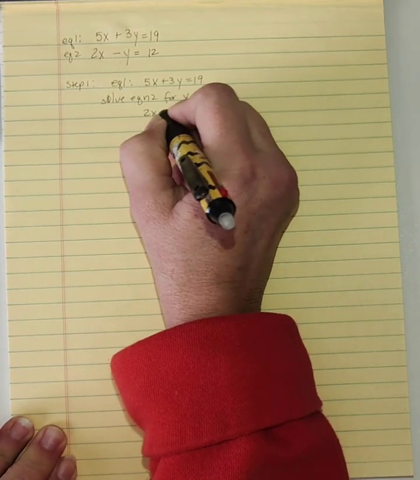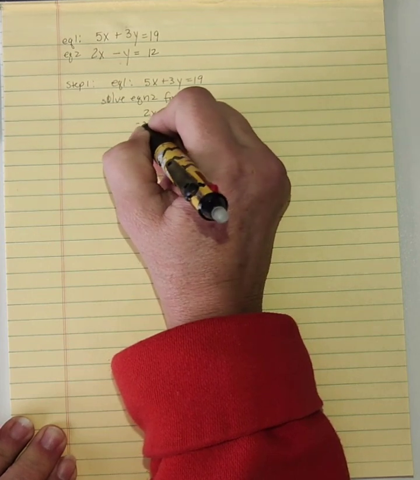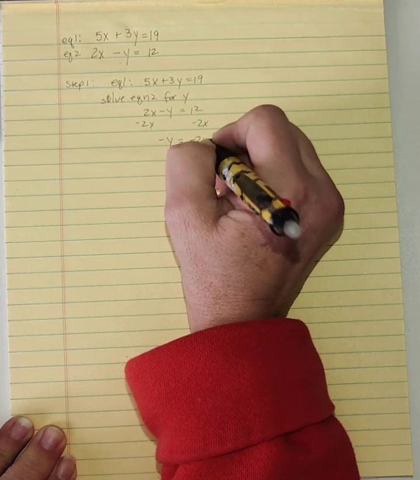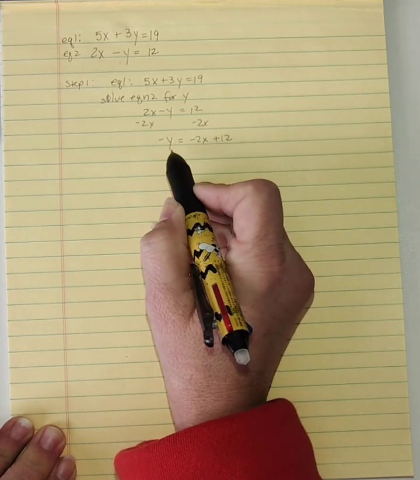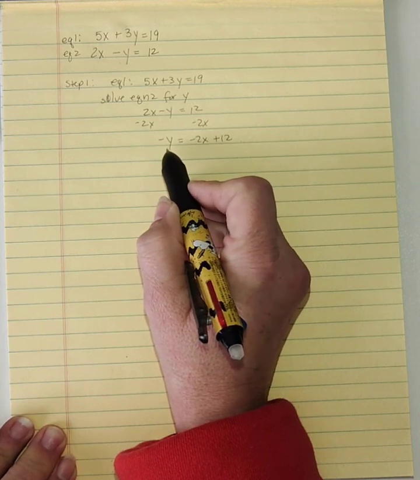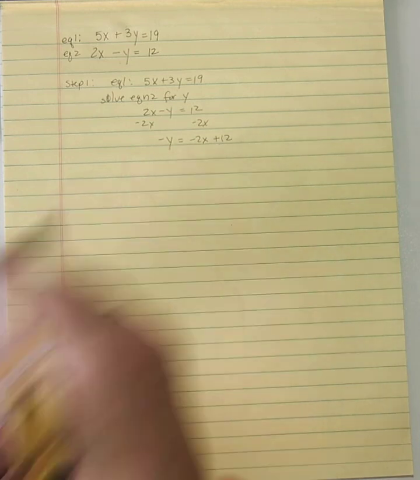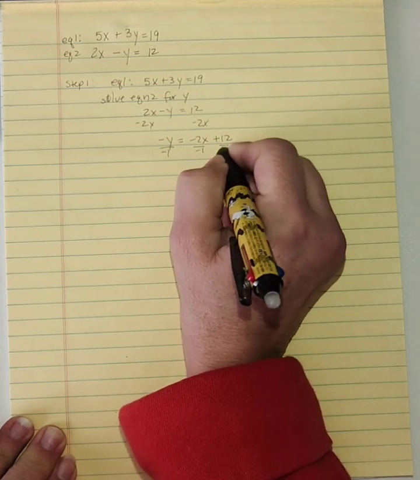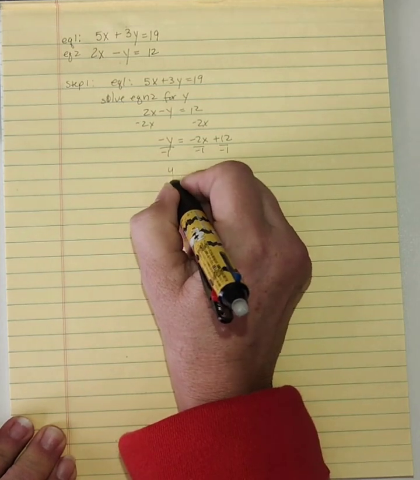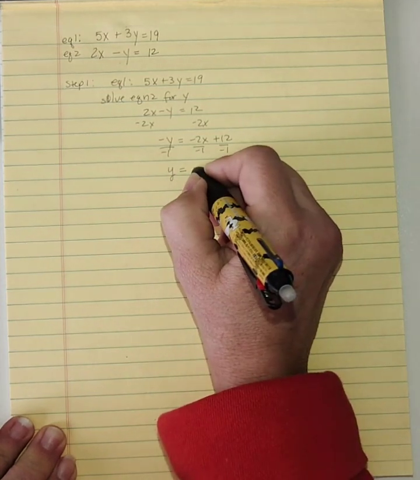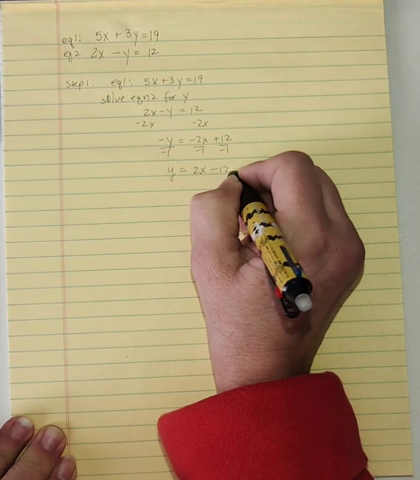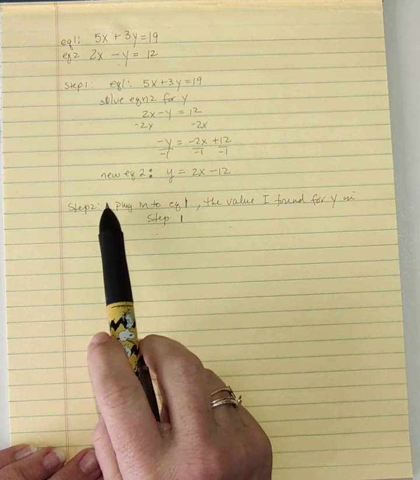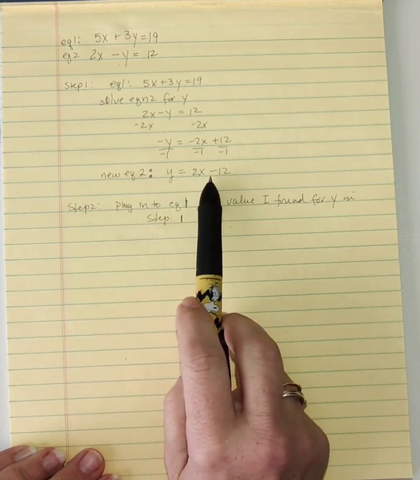So I would take my 2x minus y. I'd subtract 2x from both sides. And I'd have negative y equals negative 2x plus 12. And to make sure that that's positive, I'm going to multiply both sides by negative 1, or divide by negative 1. So y equals 2x minus 12. So the new equation 2 would be y equals 2x minus 12.